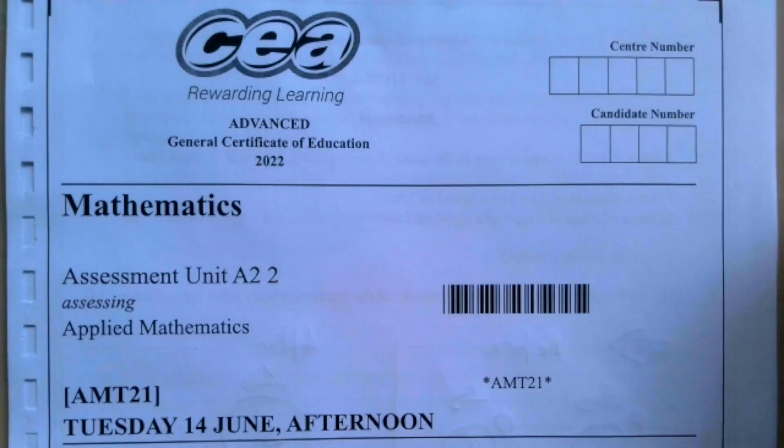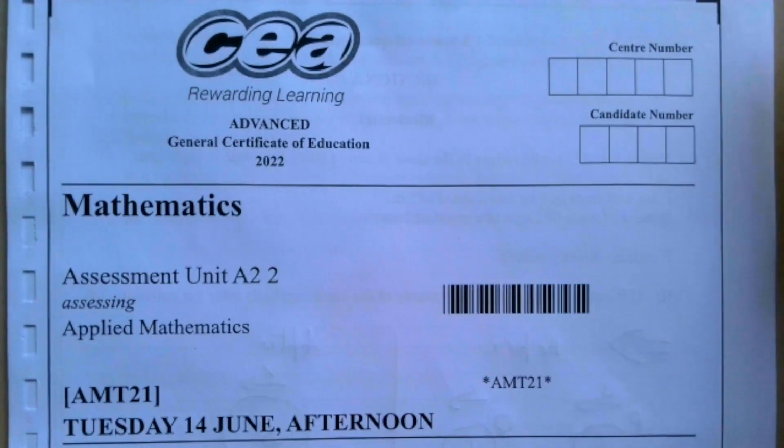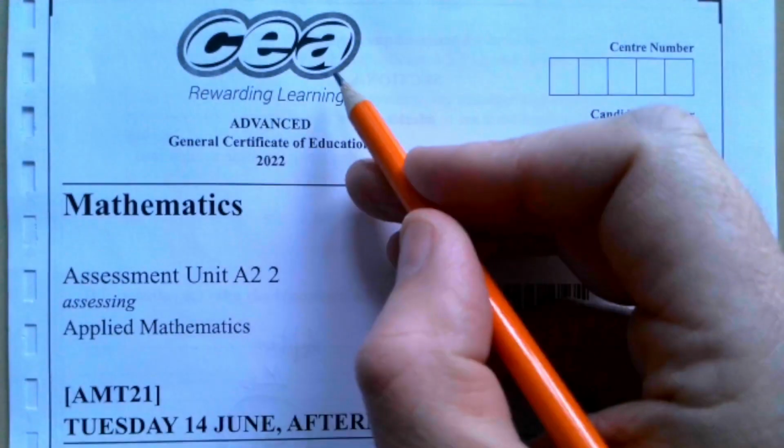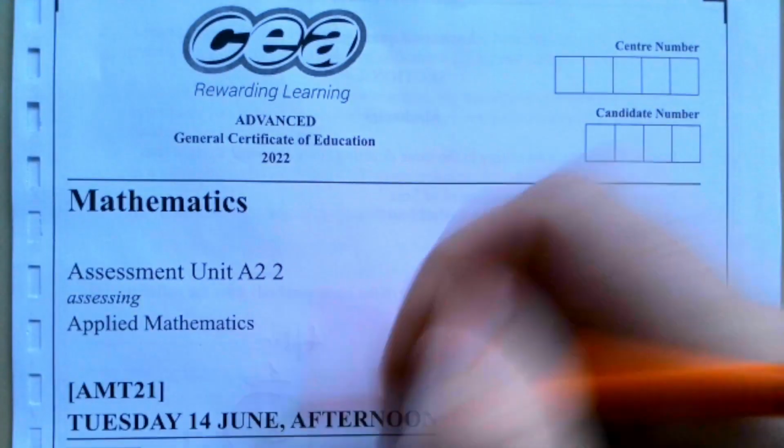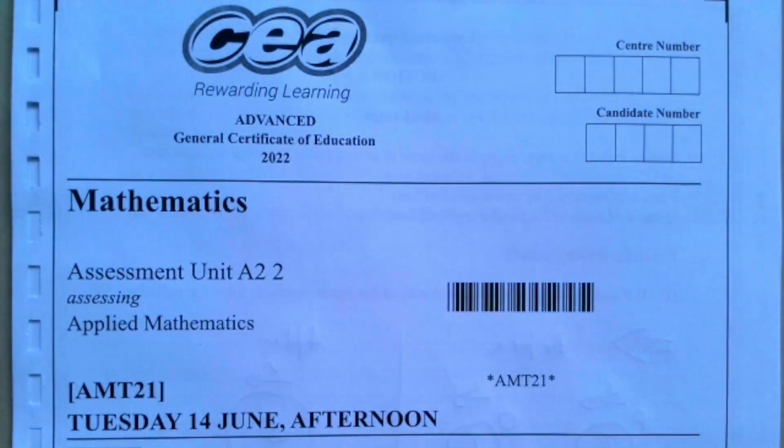This is a hypothesis testing question involving a normal distribution on one of our CCEA applied maths past papers. This one's from June 2022, and this then is question 8. So let's take a wee look then at what's being asked.